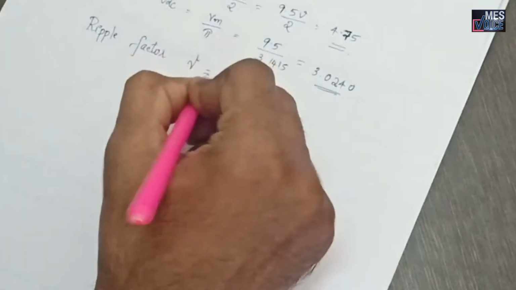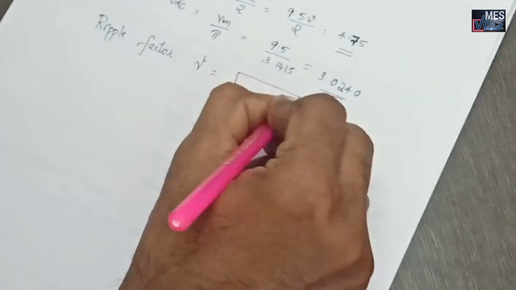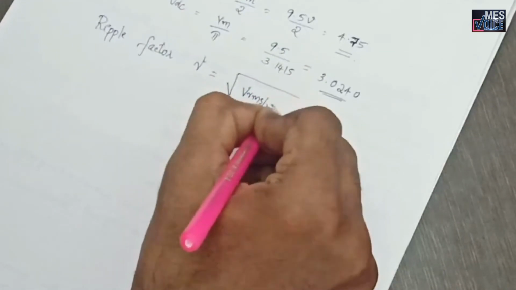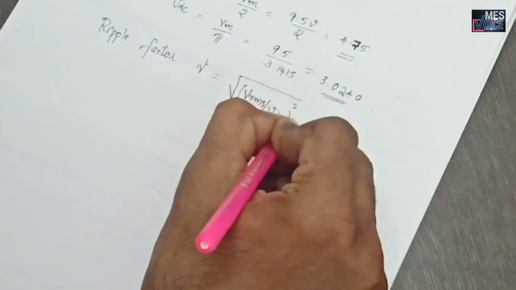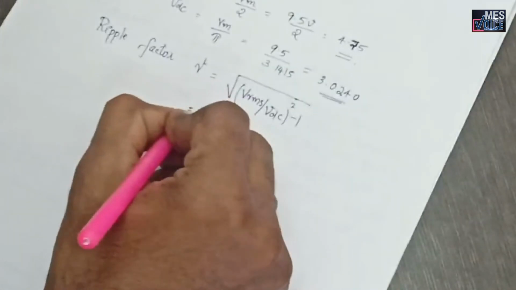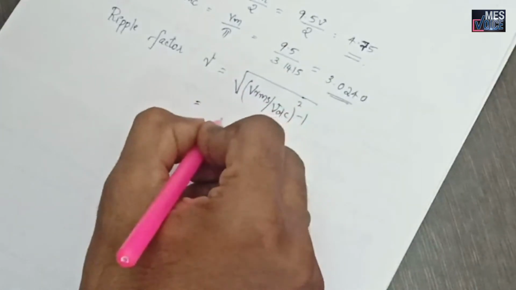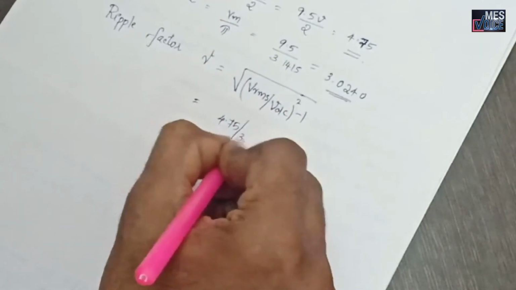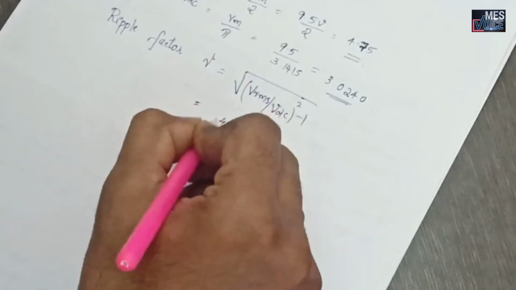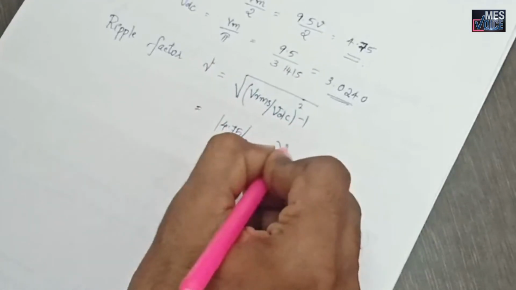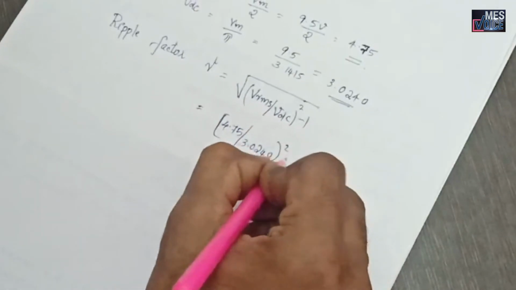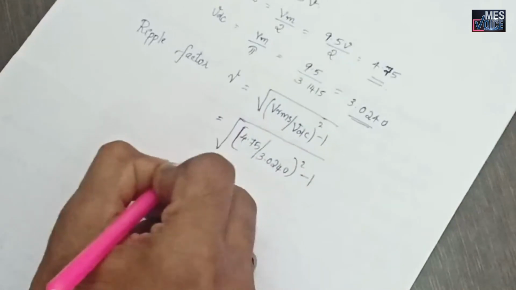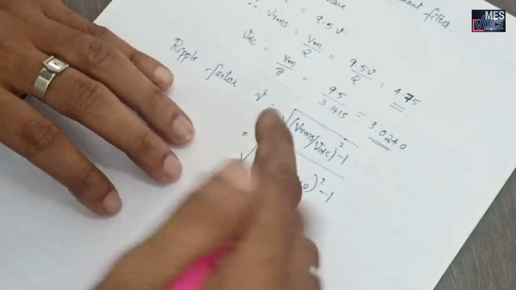Then we can calculate the ripple factor by the equation: ripple factor equal to root of (VRMS divided by VDC) the whole square minus 1. So putting the value of VRMS, that means the root mean square value of the voltage, and the VDC value, which is equal to 3.0240, in the ripple factor equation, we are getting 4.75 divided by 3.0240, the whole square minus 1.